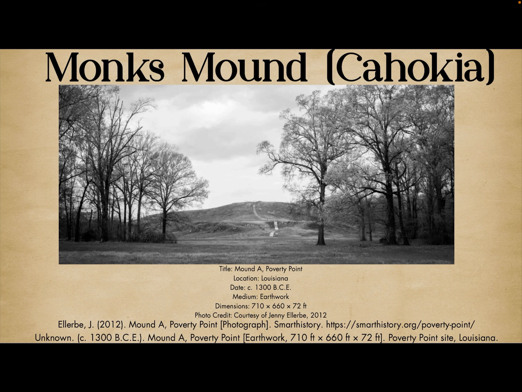So this is a picture of Monks Mound. This is the largest earthwork in the Western Hemisphere, built between 900 and 1200 CE. It served as a ceremonial and political center of Cahokia. Its construction required coordinated labor from thousands of people, reflecting the organizational ability and authority of the rulers. The mound's size and placement at the city center shows its importance for governance, ceremony, and social cohesion. And then here is my artwork cited.